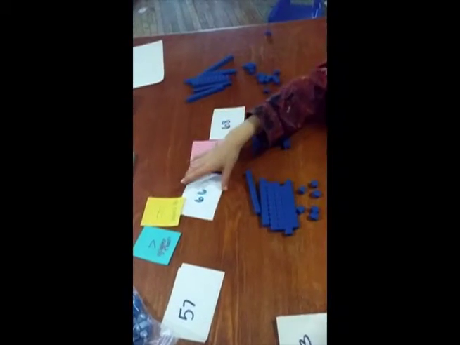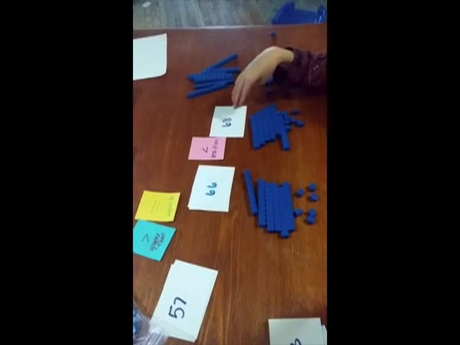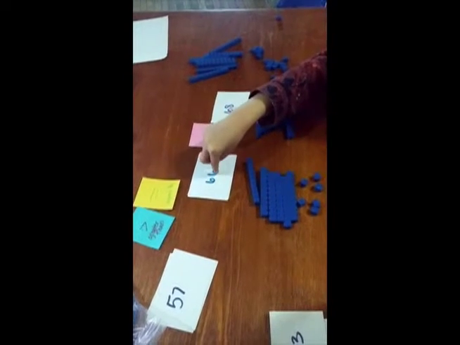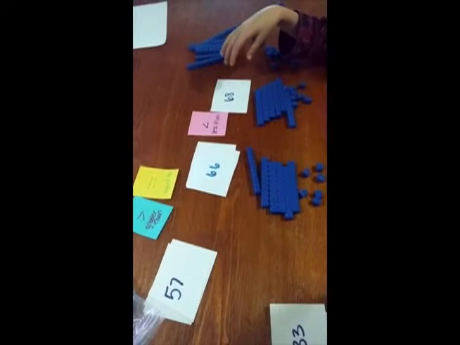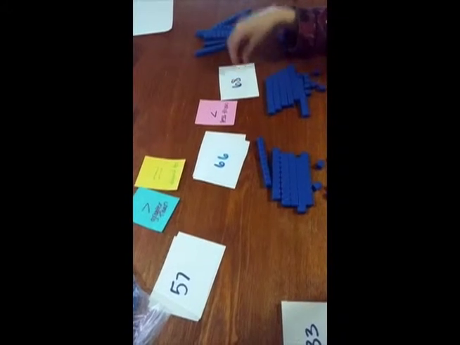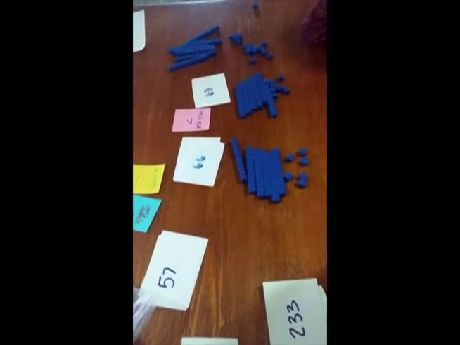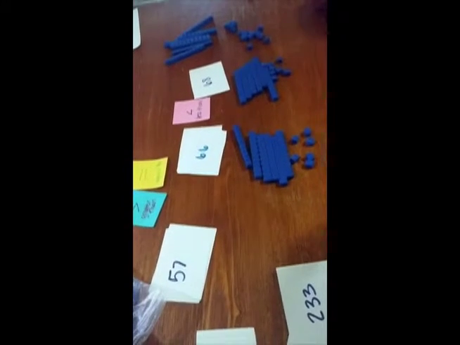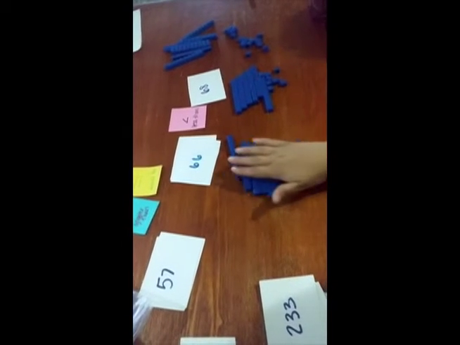Less. Okay, and how do you know that it's less than? Because the ones place, they're different, and the 6 in the ones place is less than the 8 in the ones place. Okay, but what about the tens place? They're both equal. Equal, so therefore you do what? Count them? Okay, you can count them. We can count them using the base 10 blocks.